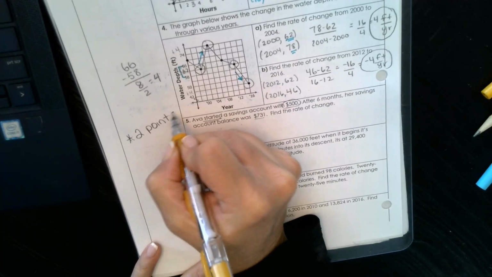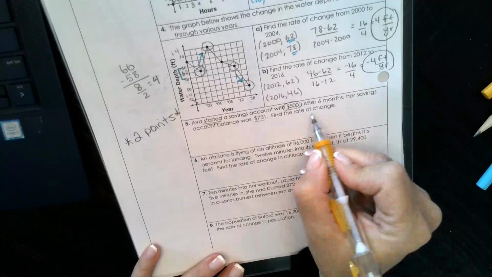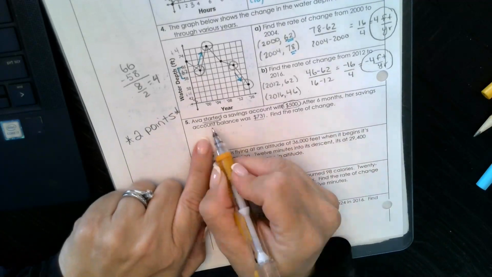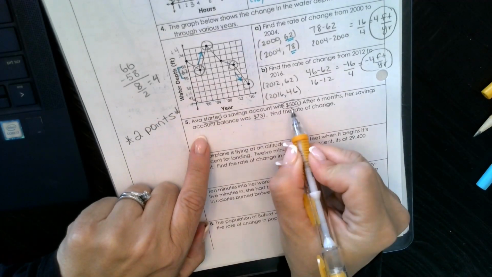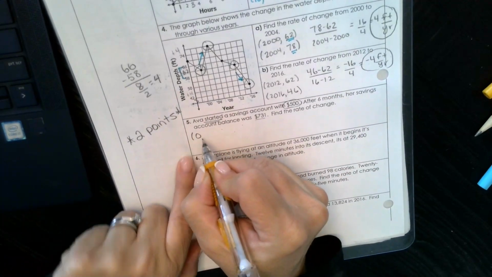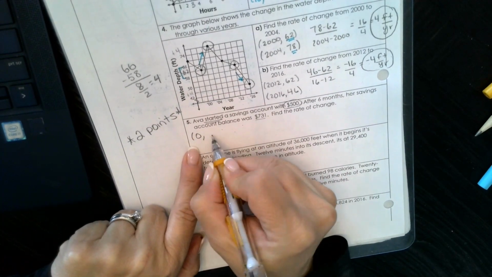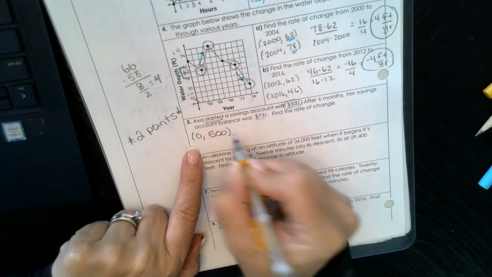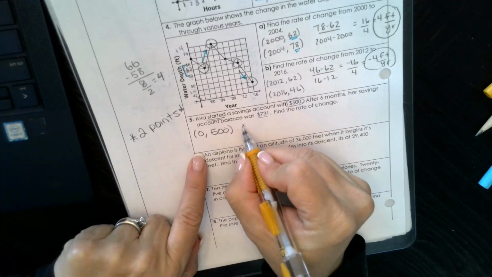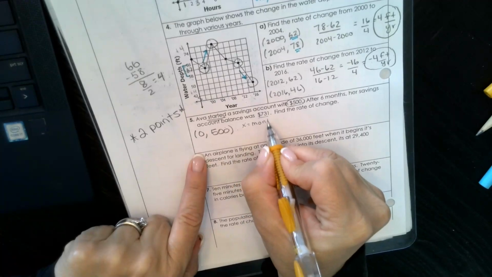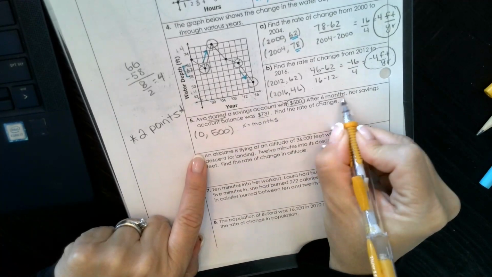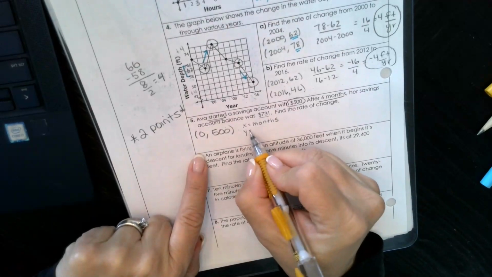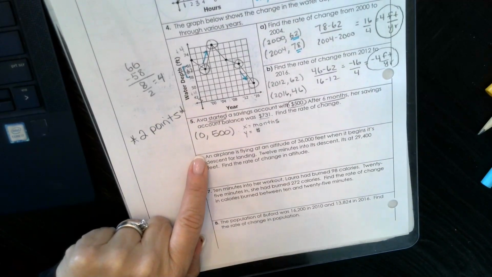We need 2 data sets where we can actually pull our rate of change off of. So if she started a savings account with $500, that means my first point is time 0. She has $500. So my value on my X is going to be months, and I know that because of the second part of the question. And my value on my Y is going to be money.